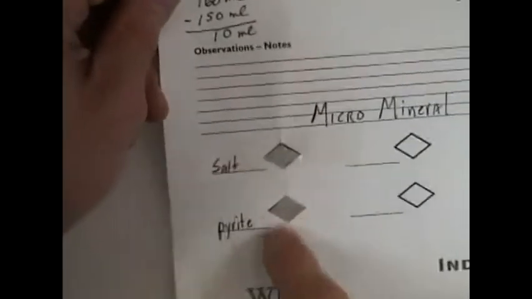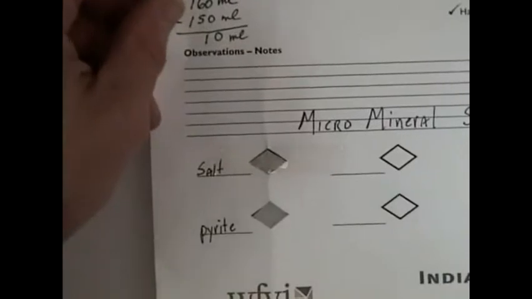I can even use my hand lens to see if we can see some of the cubes. Check it out. Can you see that? Look at that. Look. You can see the squares in there. Salt has little cube crystals. I don't know if I can even try this guy right here. Look at that. Nice. So I've done one. This is my salt. I'm going to do one more with pyrite.